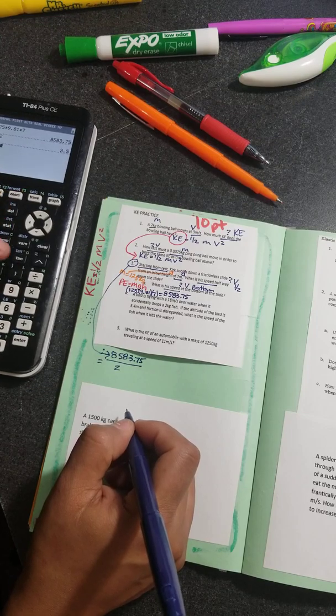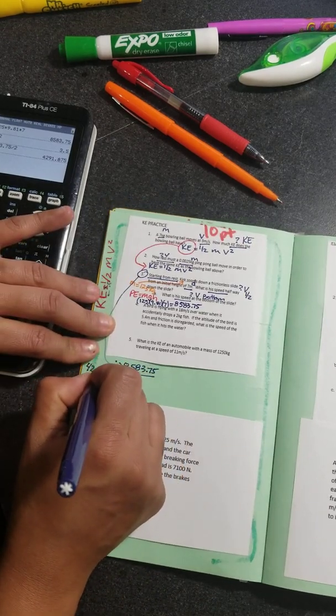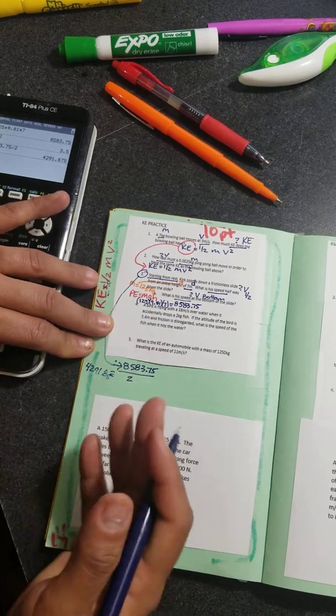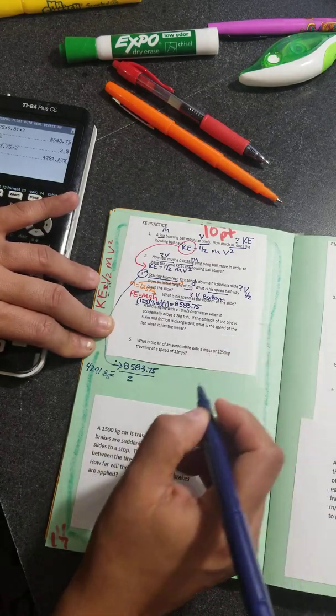So 8,583.75 divided by 2 actually comes out to 4,291.85. Now that is half of his energy, and that's where we want to look at the halfway point.